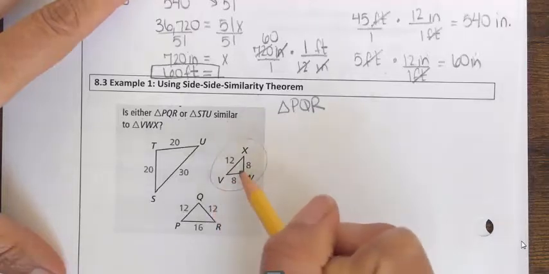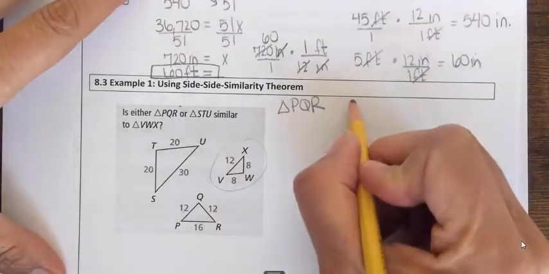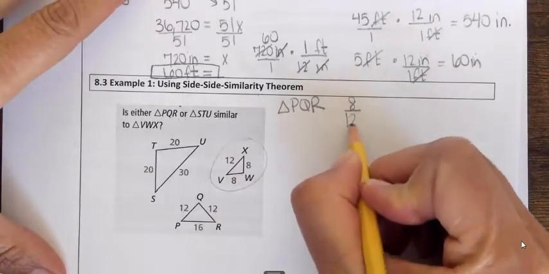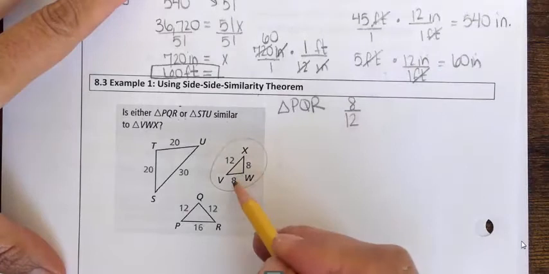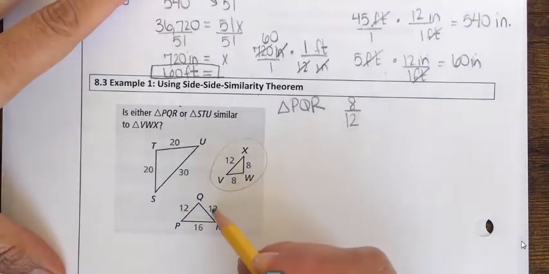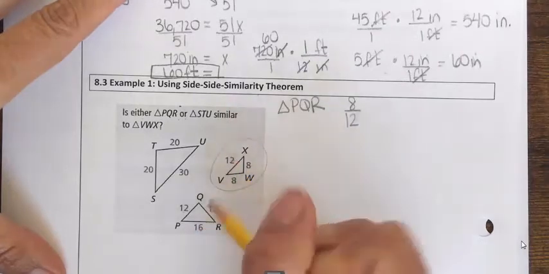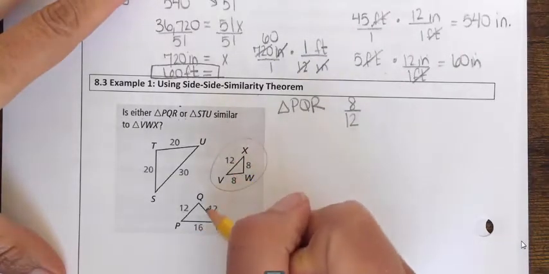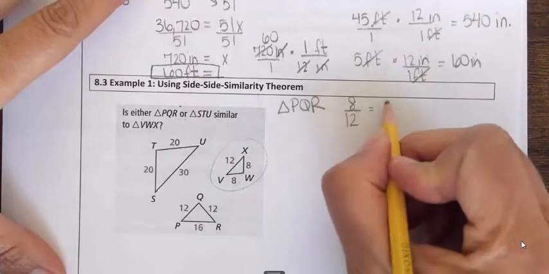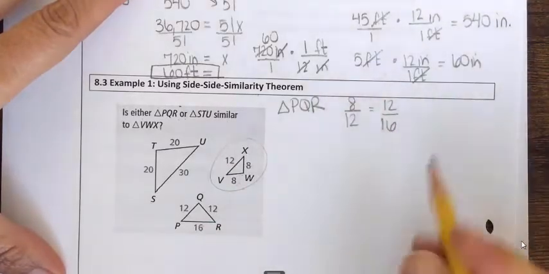So how about I'll do the smaller triangle first. Okay, I'll put that on top. So 8 is to 12, so 8 over 12, right? Because those are corresponding sides here. And then my bases are also corresponding. So I'll go the small one on top, so 12 over 16. So let's just test that.